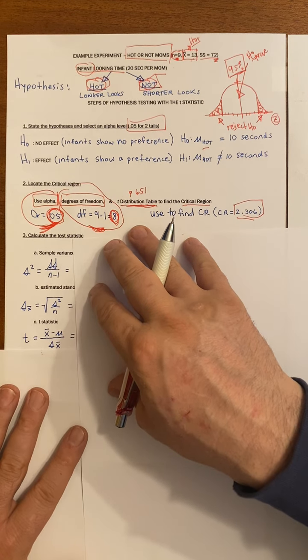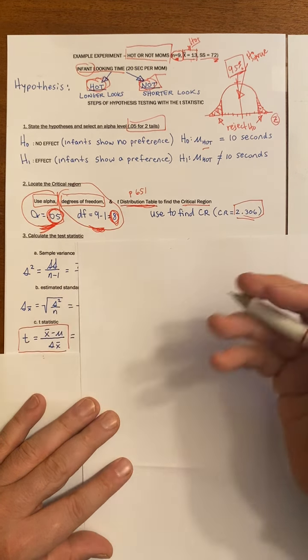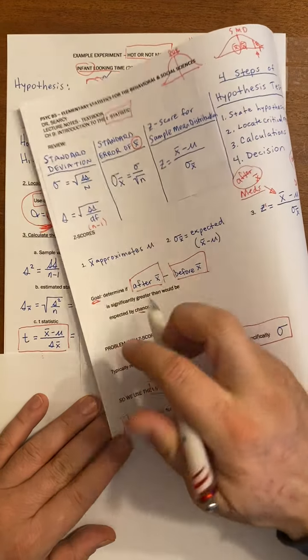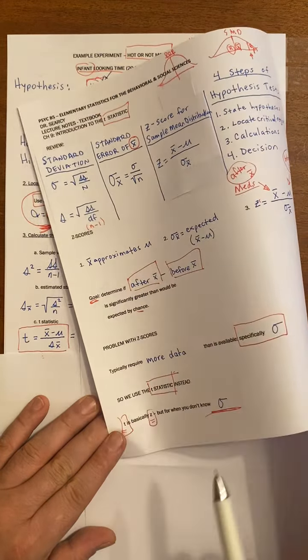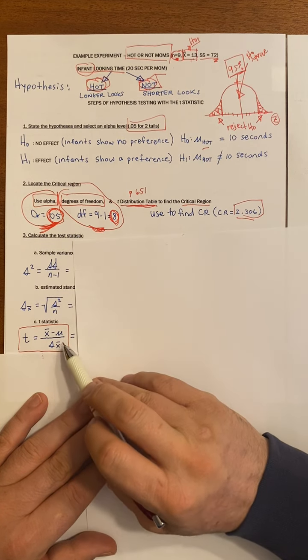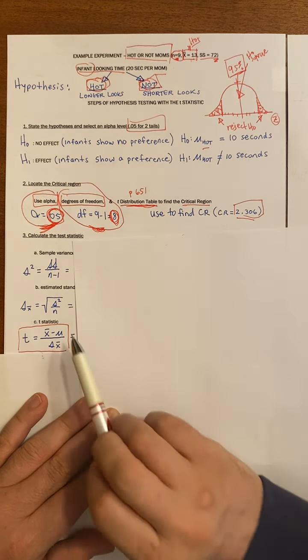The very last calculation that you're going to do is this t equation. Just like we said back on page 1, we're no longer using Z, we're now using T. This is the equation for it. You can see how this is very similar to the Z equation. The numerator is exactly the same. In the Z, you had the sample mean minus the population mean. The denominator is almost the same, but just a little bit different.